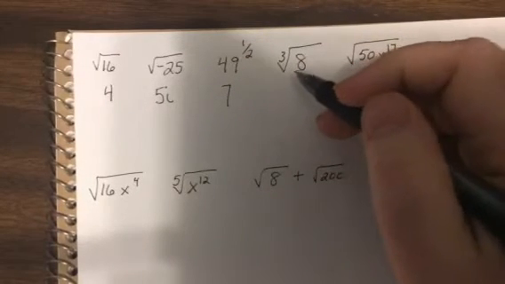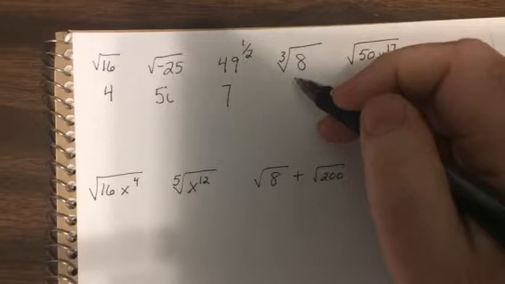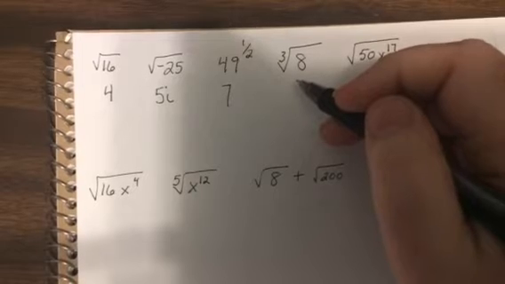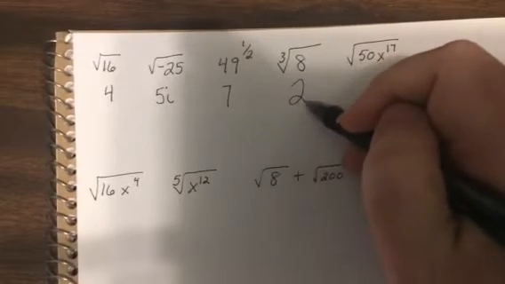Cube root, what do you multiply by itself 3 times? So actually you multiply twice, but there's 3 items. 2 times 2 is once, and then 1 more. So 2, there's 3 2's.